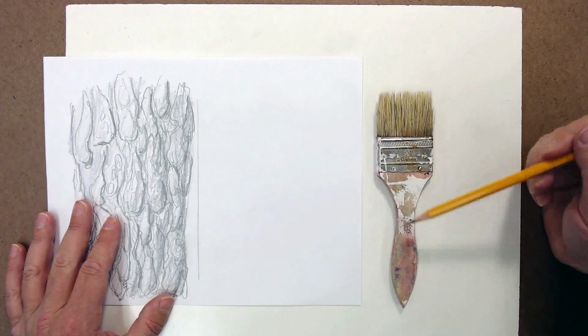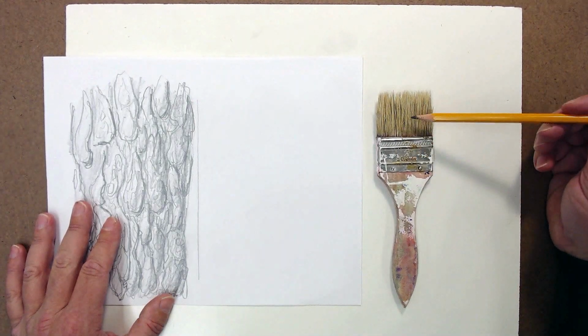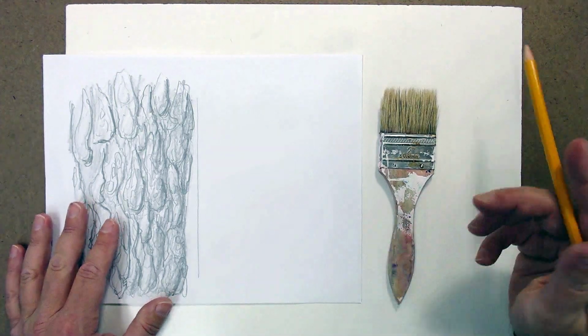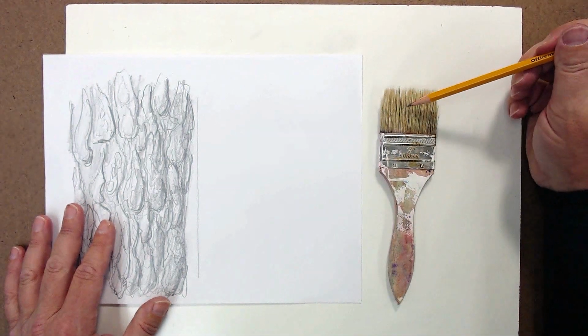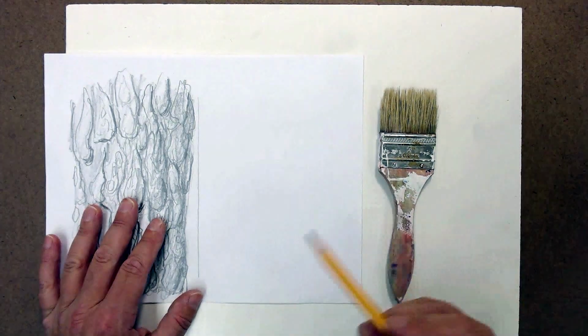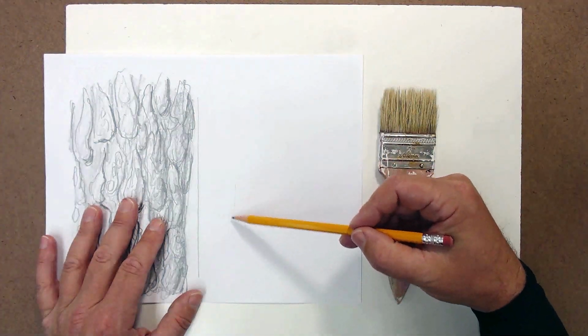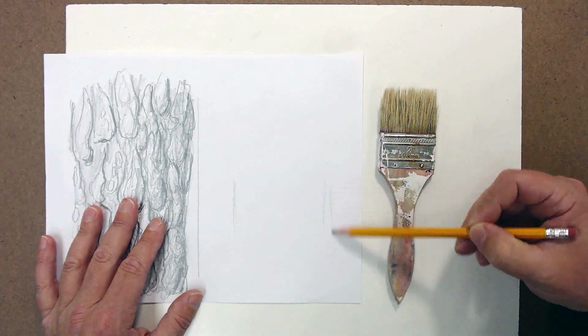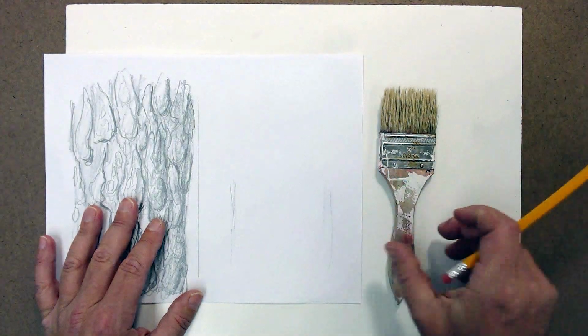So I'm not going to really concentrate on the ferrule and the handle so much as on the bristles here, because that's what I'm really interested in. And I'm interested in all this clumping that's going on in here. Okay. So with that, I'm just going to go ahead and start my drawing, making a basic sort of shape.